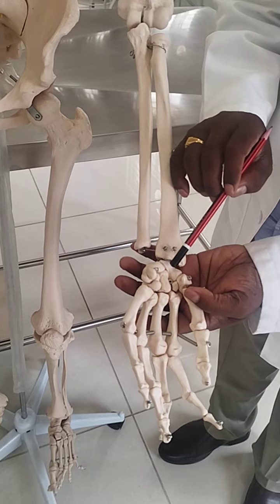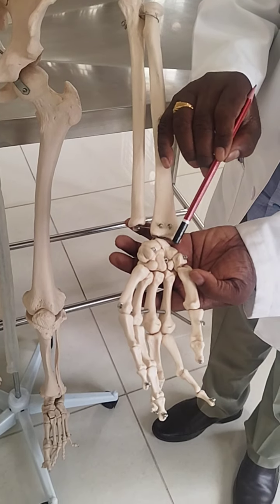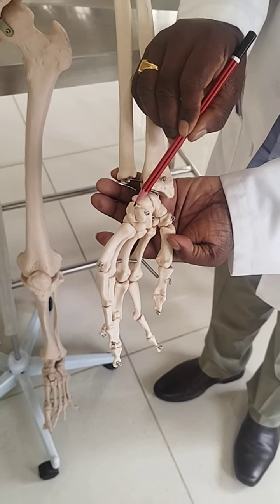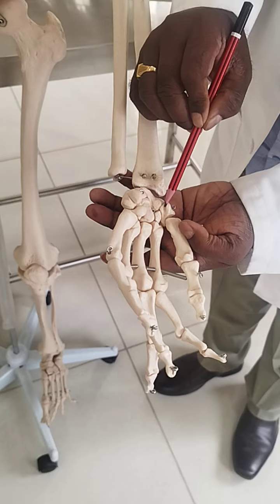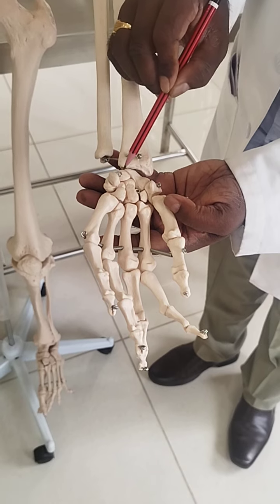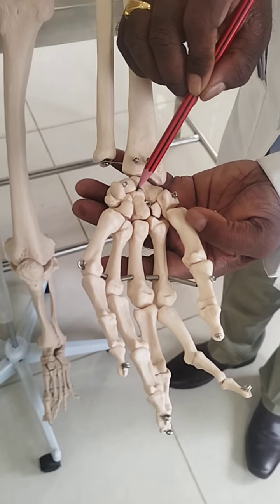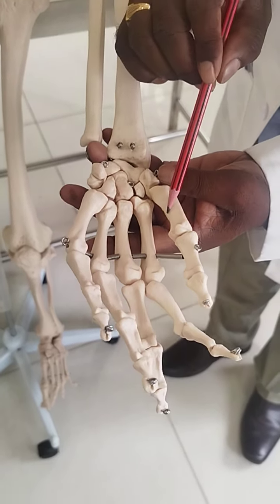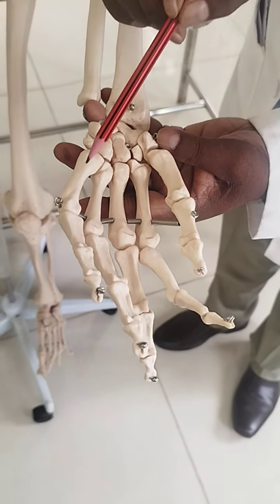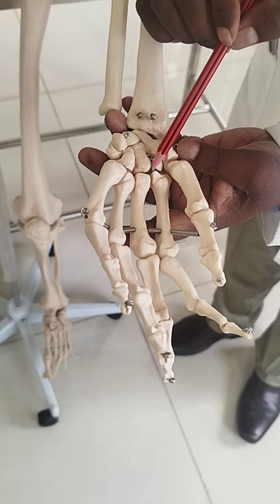Next, there are 8 carpal bones, from lateral to medial side: scaphoid, lunate, triquetrum, pisiform, trapezium, trapezoid, capitate, hamate. These are the 8 carpal bones. Intercarpal bones make plain synovial joints. Next, 5 metacarpals: first, second, third, fourth, fifth. The carpometacarpal joints are plain synovial joints.